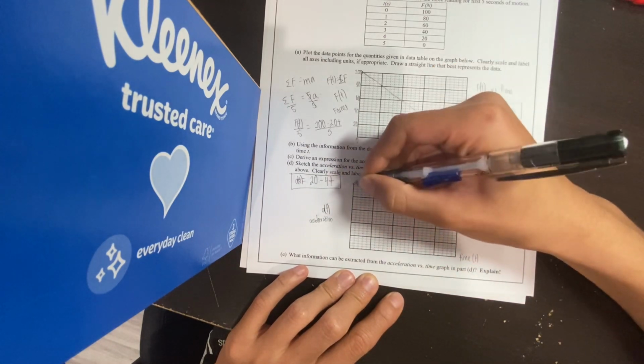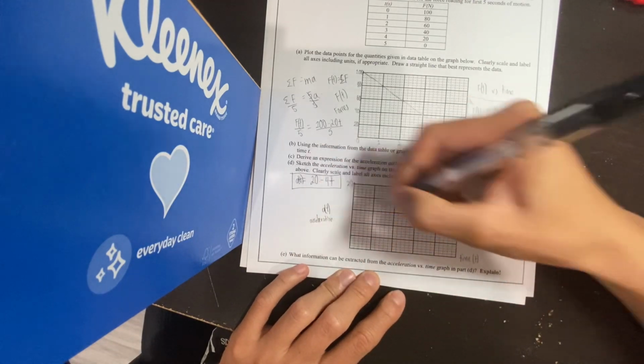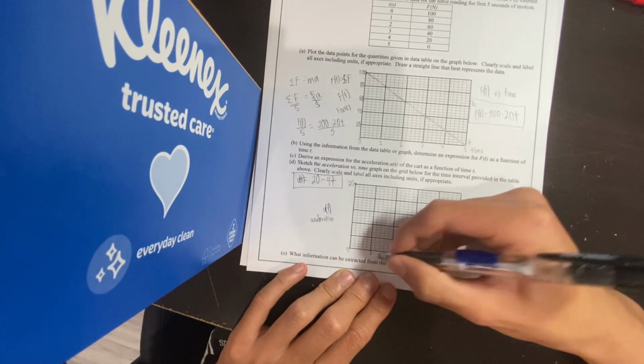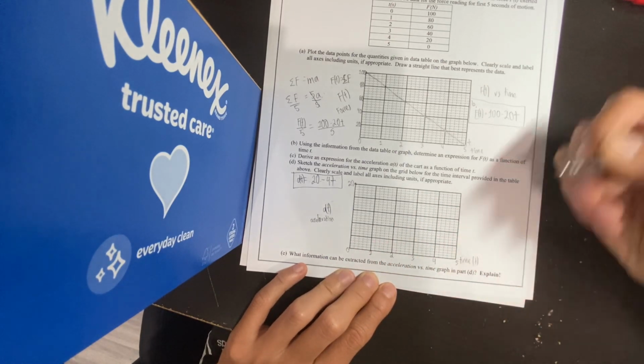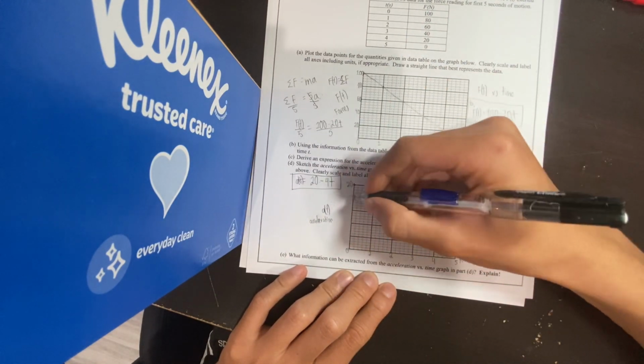Maximum point here, it's going to be at 20, since that's the y-intercept, and it's going to decrease from there. So we can just do the times first, because it's on the same interval. And we can just subtract by an interval of 4 every single time.